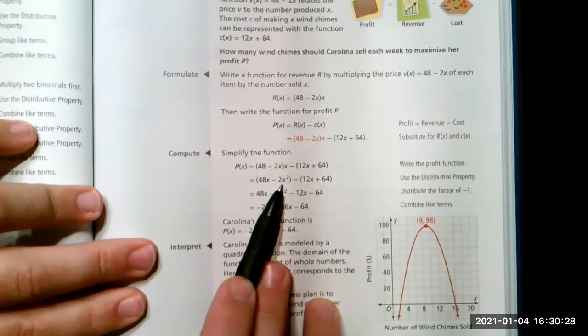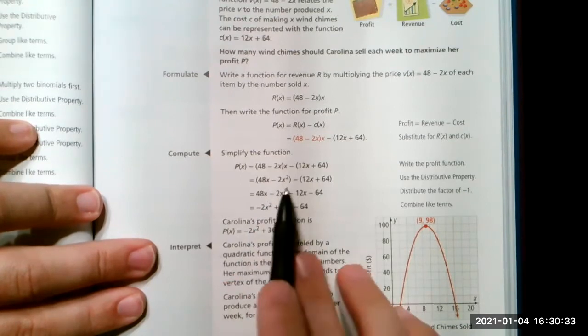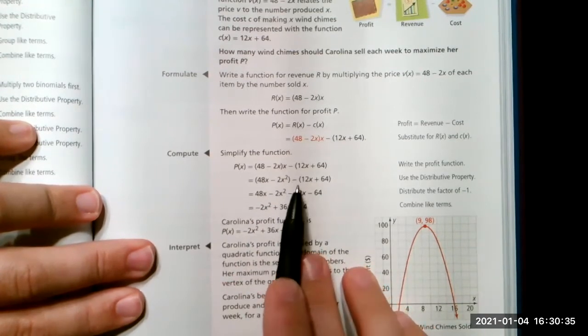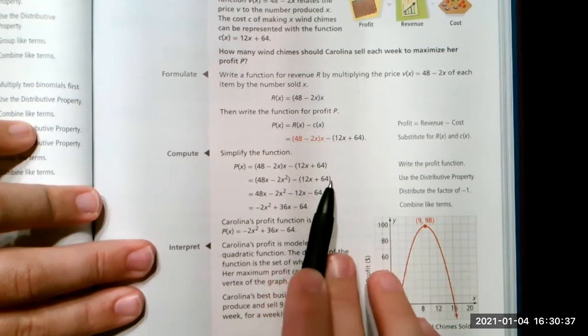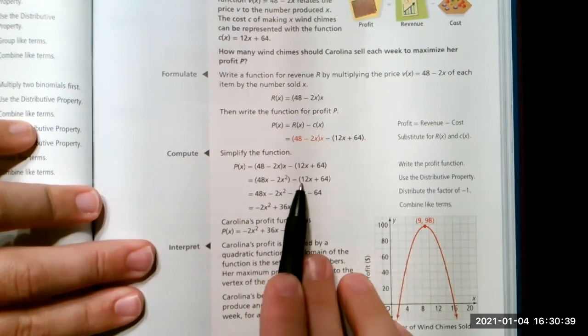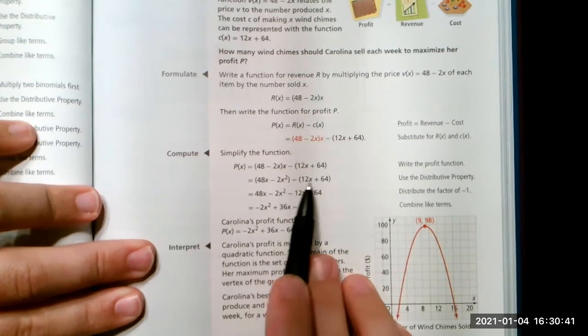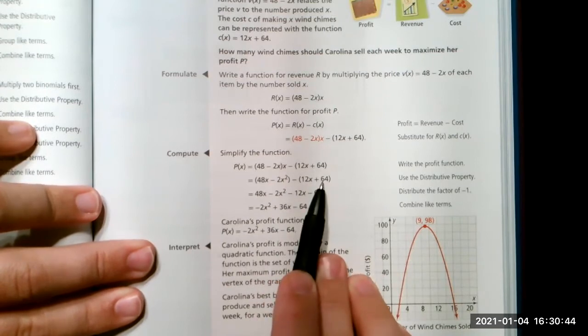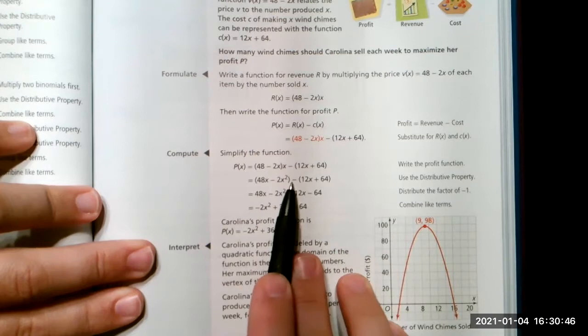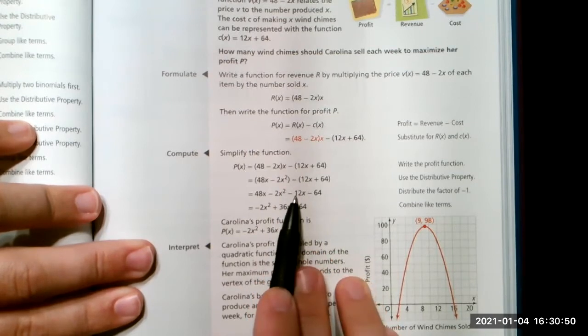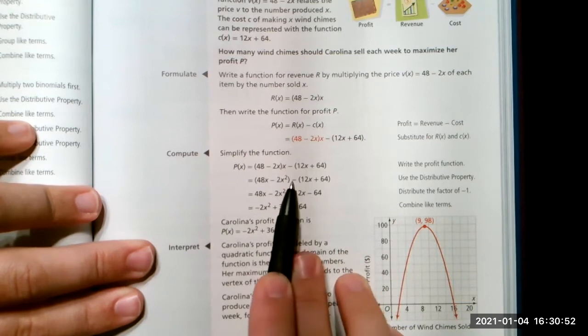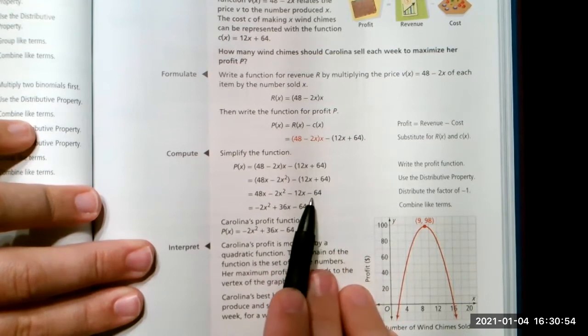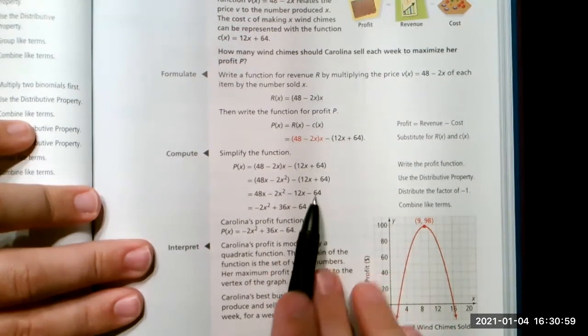You heard me say that there was a couple sets of distribution, a couple of things of multiplication here. Here's the second one. I am subtracting this entire second set of parentheses. I don't want to just subtract 12x. I want to subtract 64 as well. So think about this subtraction as distribution as well. Negative 1 times 12x is negative 12x. Negative 1 times 64 is negative 64.